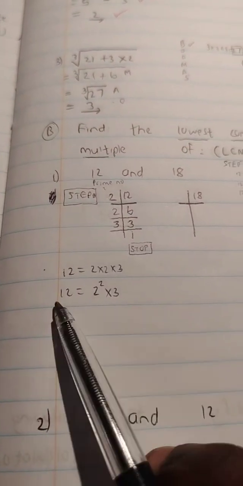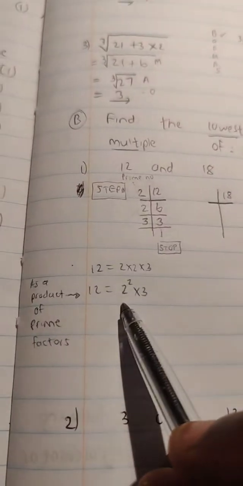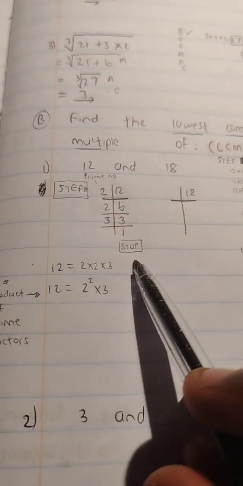We are done. This is what we call writing 12 as a product of prime factors using the ladder method.